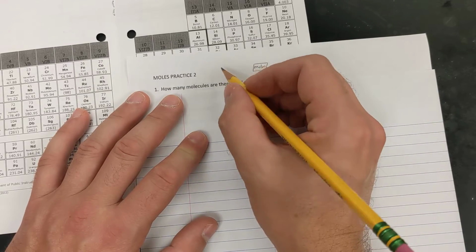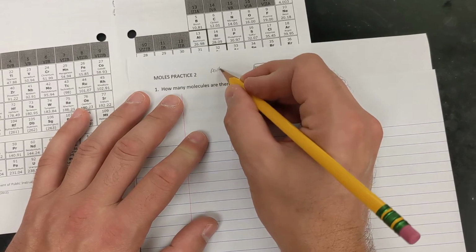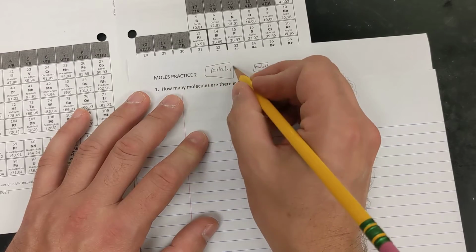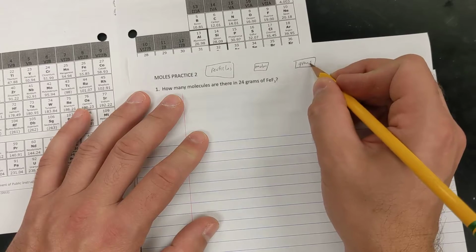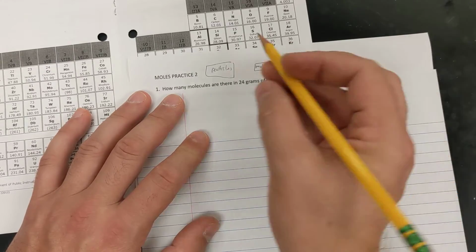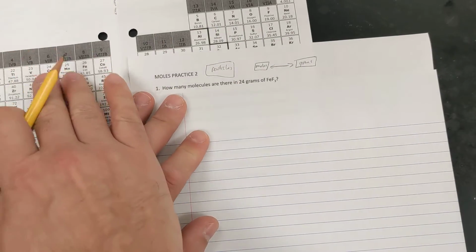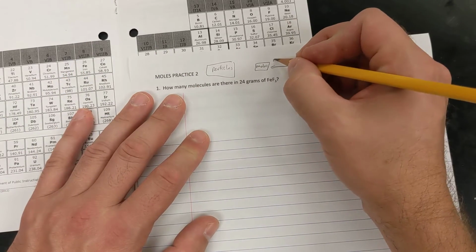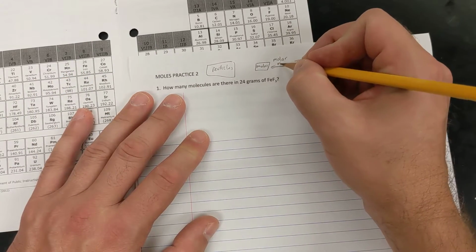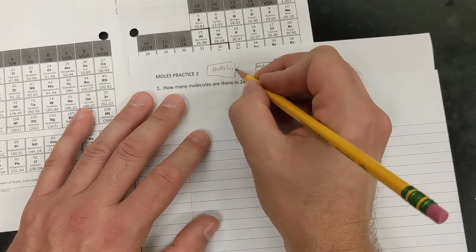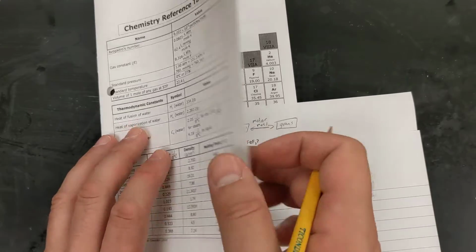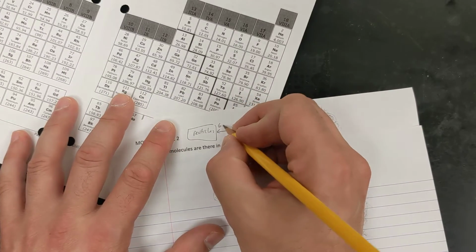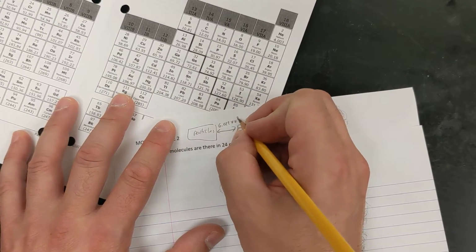And we can convert from moles to particles, or we can convert from moles to grams. And to go from moles to grams, 1 mole equals the molar mass on the periodic table. And to convert from moles to particles, we use Avogadro's number, 6.022 times 10 to the 23rd.